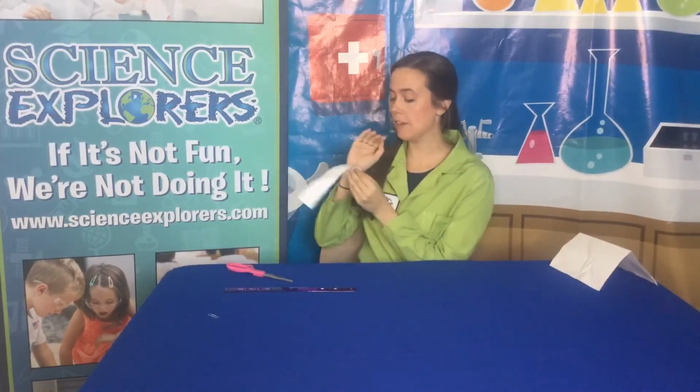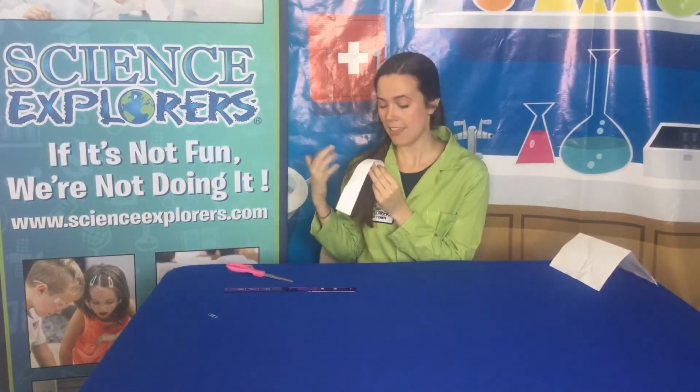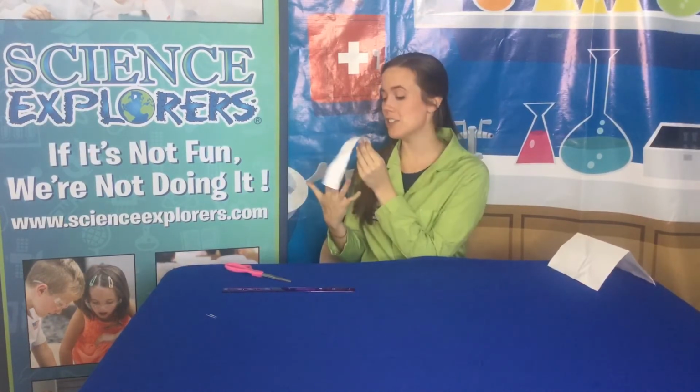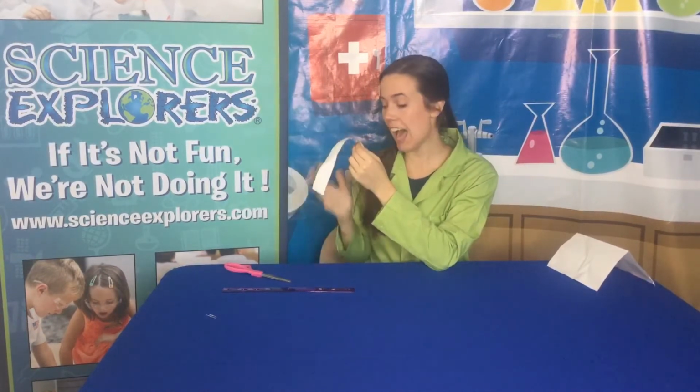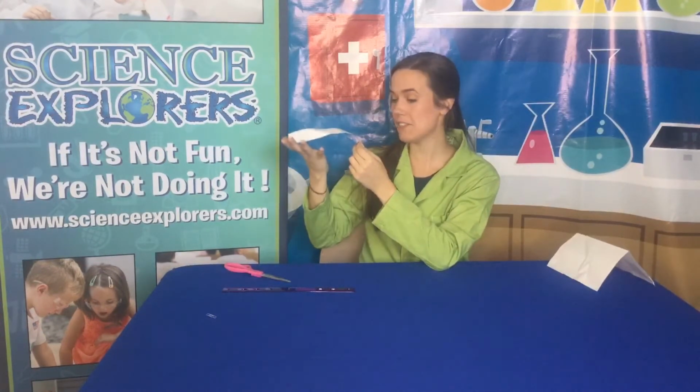It's Bernoulli's principle again. When we create fast-moving air over the paper, that creates an area of low pressure. That means there's high pressure underneath the paper. Air pressure presses in every direction, even up. When there's low pressure above the paper, the high pressure underneath lifts the paper.